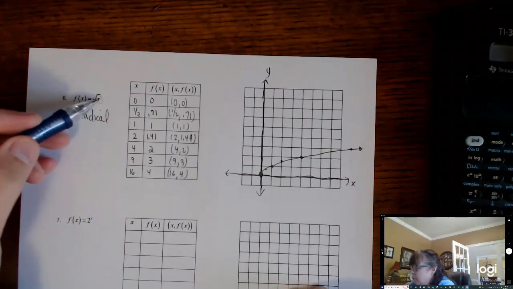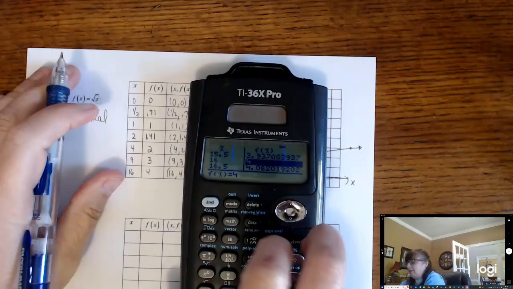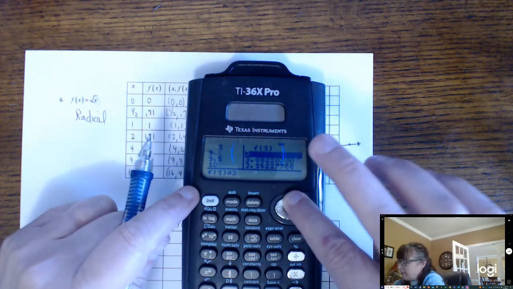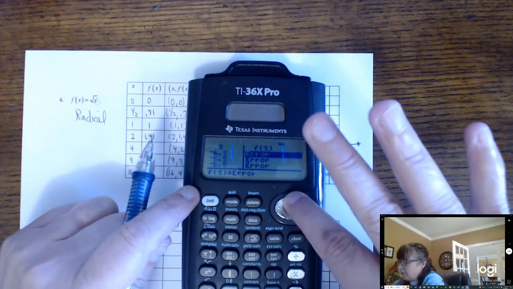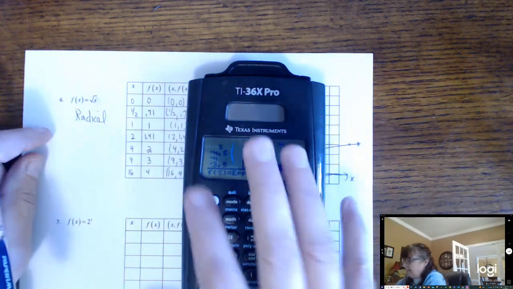There's no need to put negatives. If you think through it just a little bit, you can't have any negatives in there. So let's say if you forgot, your table will tell you that. It starts giving you errors when you get into negatives, so you don't worry about graphing those.